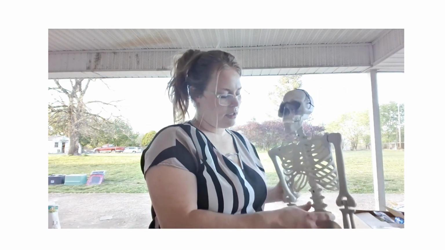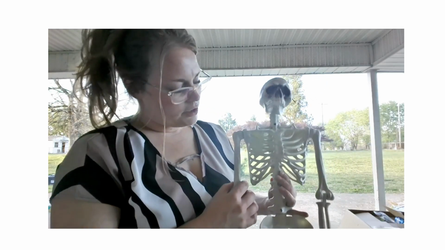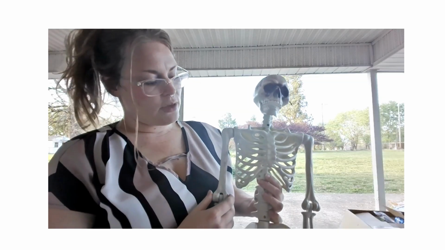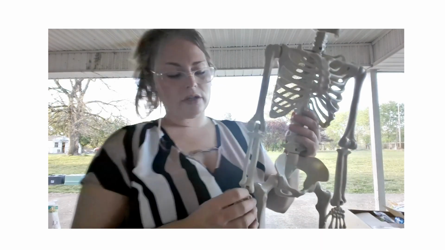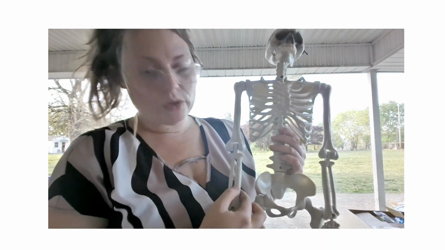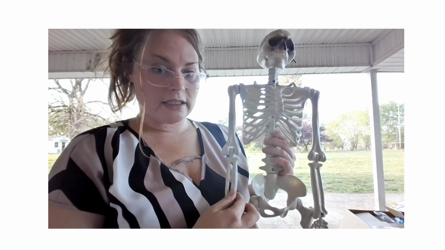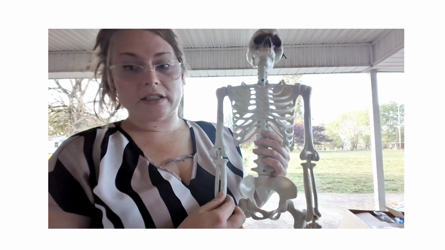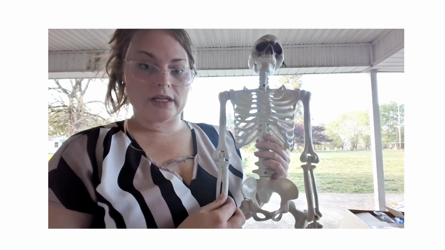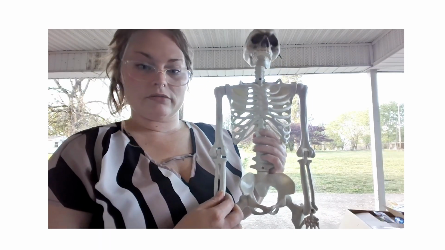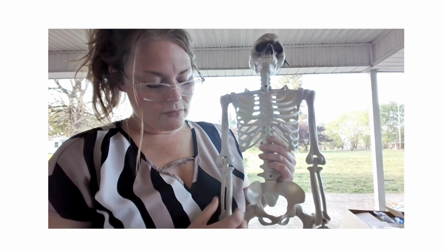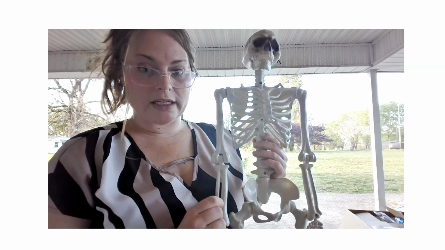And then I guess we can move on to our arms. This is the humerus here. It would be lateral to the ribs. And then down further, we have the ulna, which is the bigger bone, and it would be medial to the radius. So the radius is the smaller bone and it is more lateral.